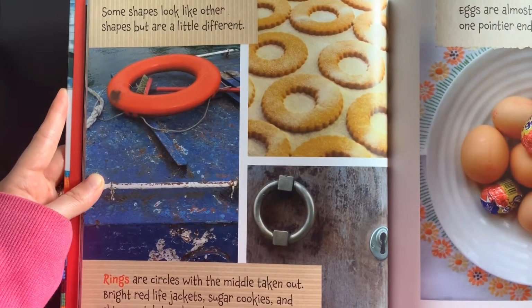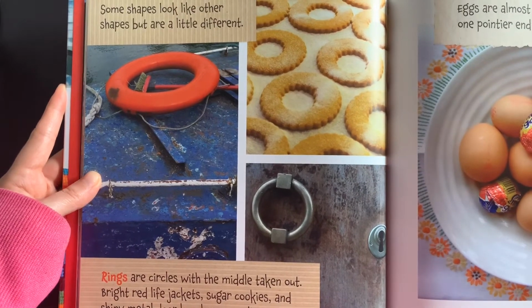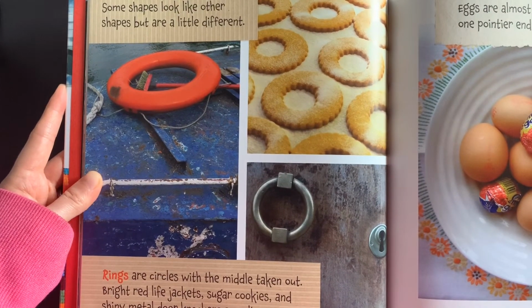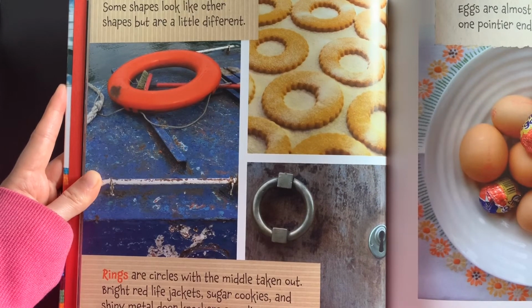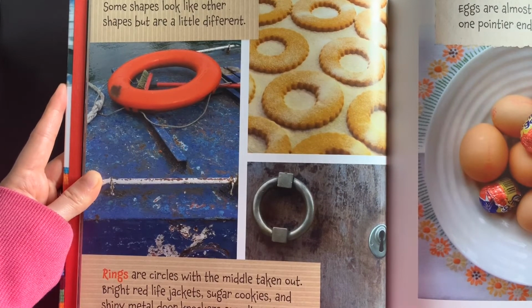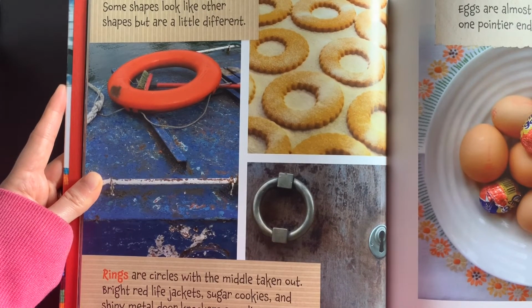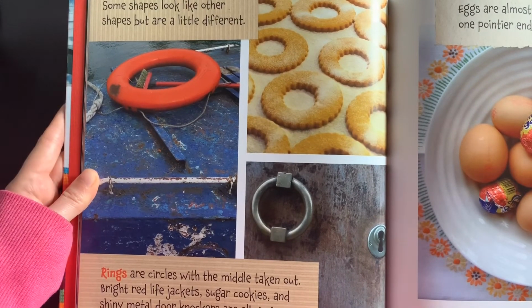Some shapes look like other shapes, but are a little different. Rings are circles with the middle taken out. Bright red life jackets, sugar cookies, and shiny metal door knockers are all rings.